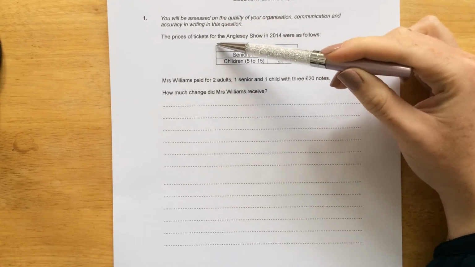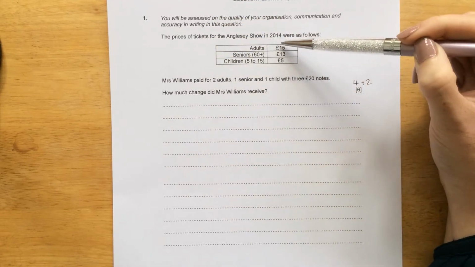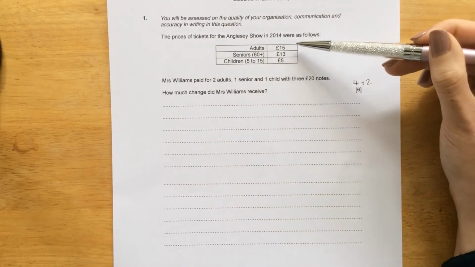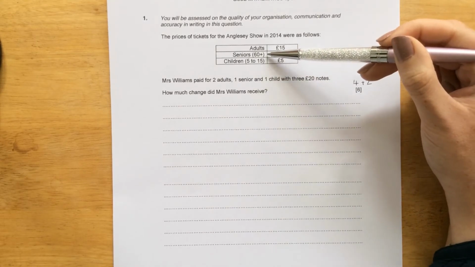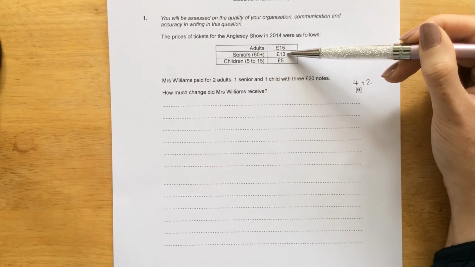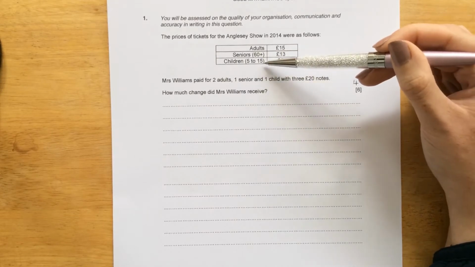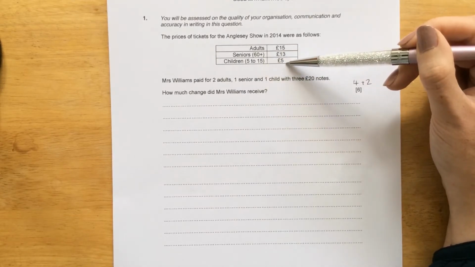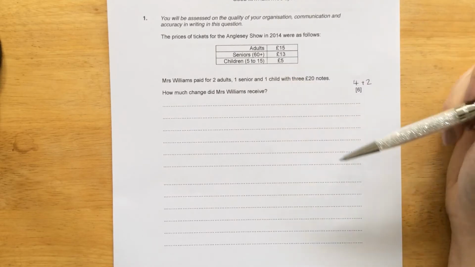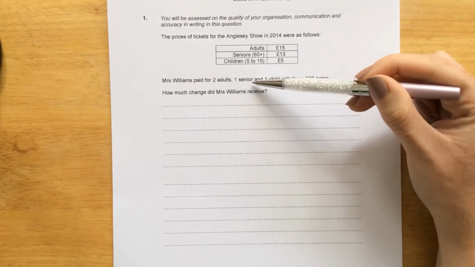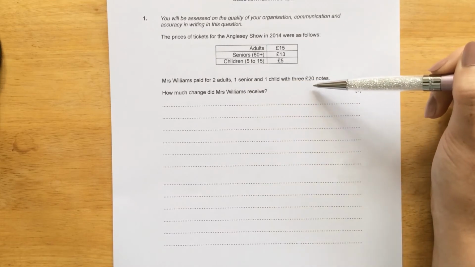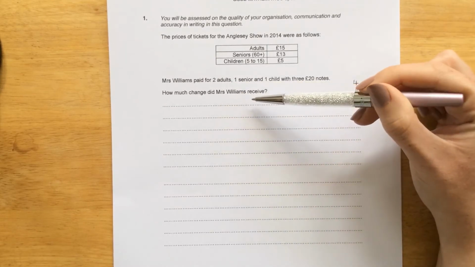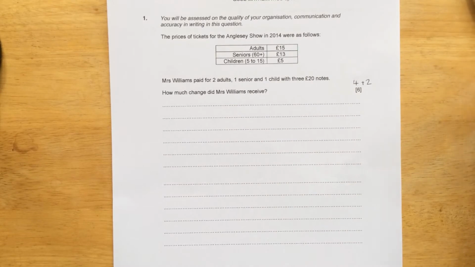So the prices of tickets for the Anglesey show in 2014 were as follows. Adults pay £15 per ticket. Seniors, who are classified as 60 years and over, pay £13 per ticket, and children from the ages of 5 to 15 pay £5 per ticket. Mrs. Williams paid for 2 adults, 1 senior and 1 child, and she paid with 3 £20 notes. How much change did Mrs. Williams receive? So I'm just going to highlight the key information here.